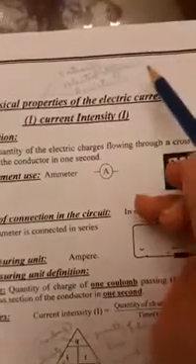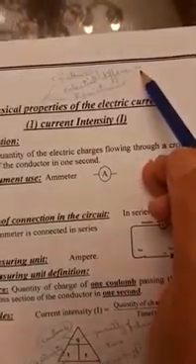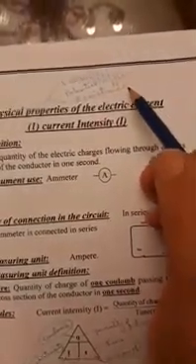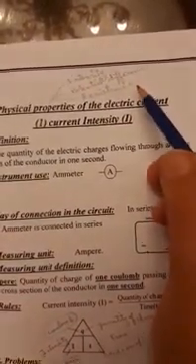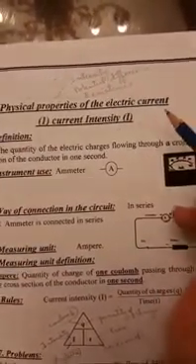The same, in the electricity, there are physical properties which have different measurements for the same electric current. Number 1, we have what we call intensity. Number 2, we have what we call potential difference. And number 3, we have what we call resistance, and we shall talk about each one in detail.